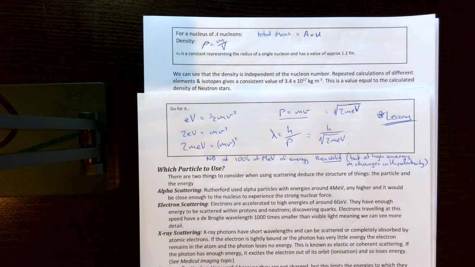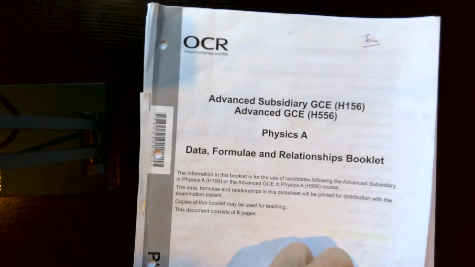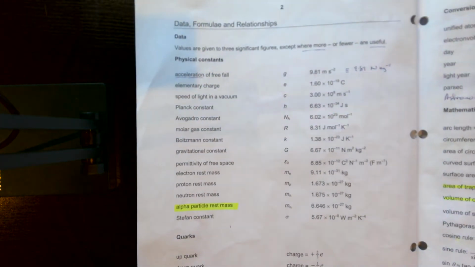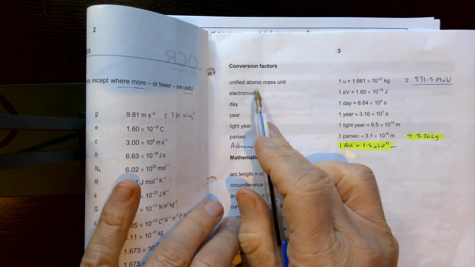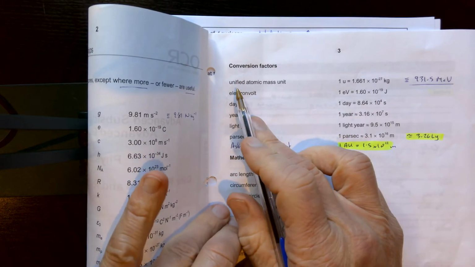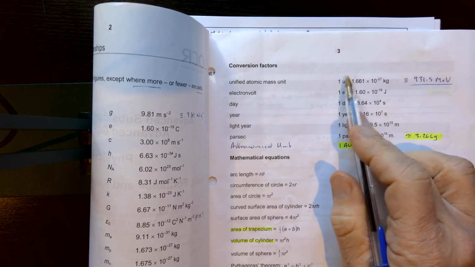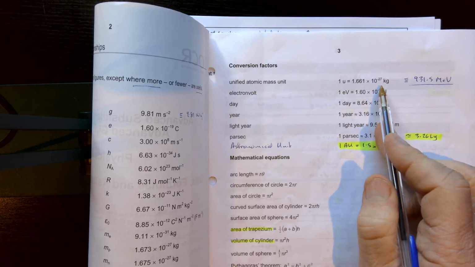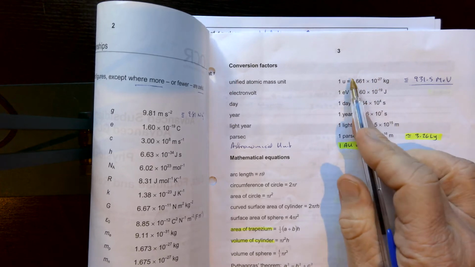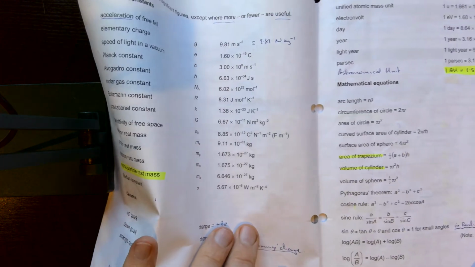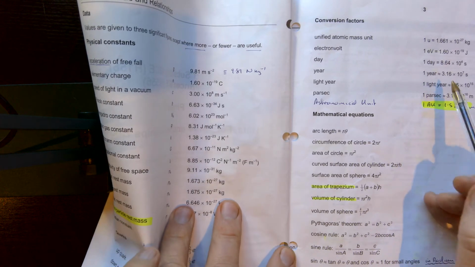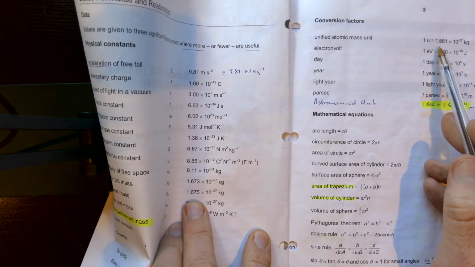Now, if we go to the data book, opposite your constants, you've got multiplying factors, and this top one is our value of u. It is the unified mass constant. Now, effectively, that is a multiplying factor. That is the commonality of all particles in all nuclei. Now, ignore the mega electron volts bit at the side at the moment. If you compare it, the values here are different.